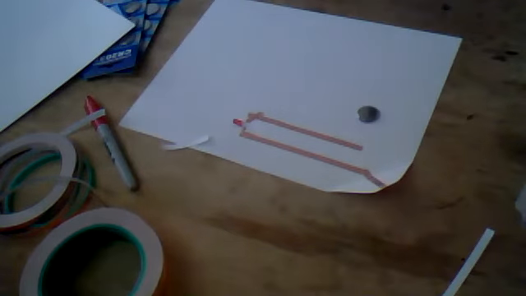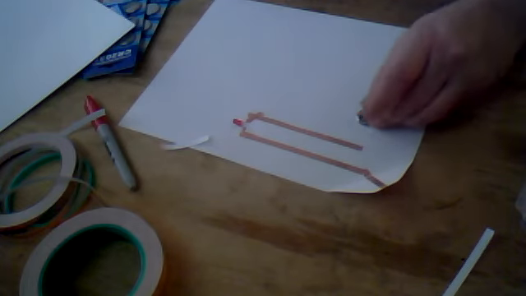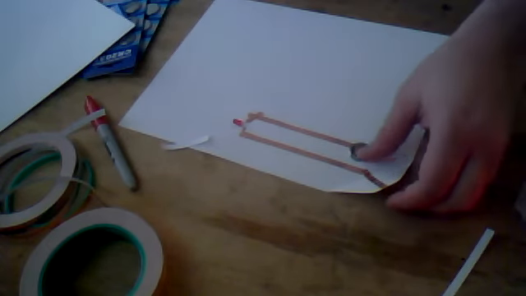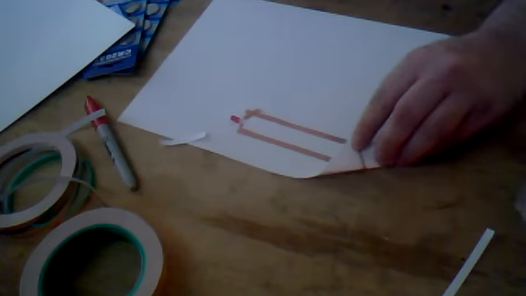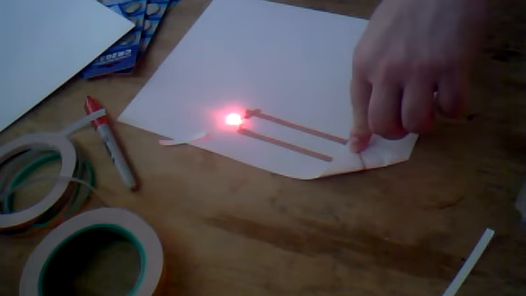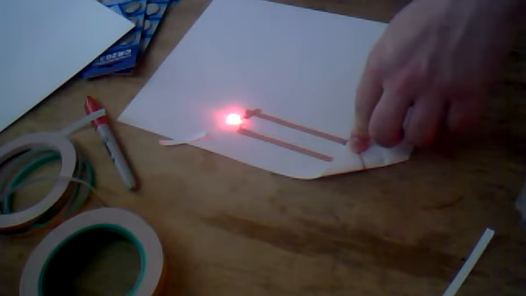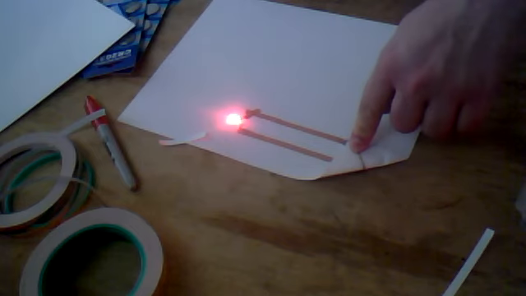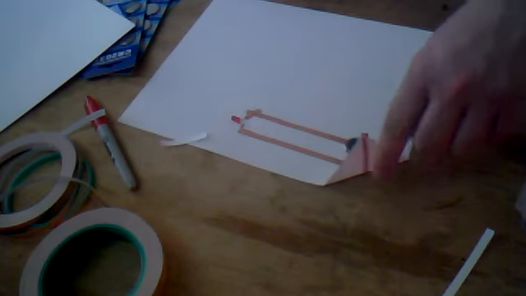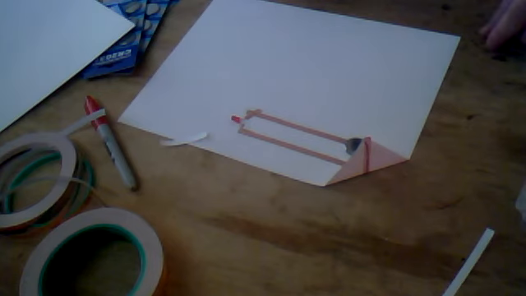All right, so now all I have left to do is put my battery in place and pinch it shut to create my circuit here. Let's see how that goes. Look at that, you guys. Pretty neat, huh? So again, when I open the circuit and there's no continuous pathway, it goes off.